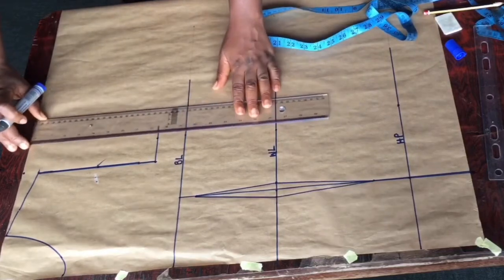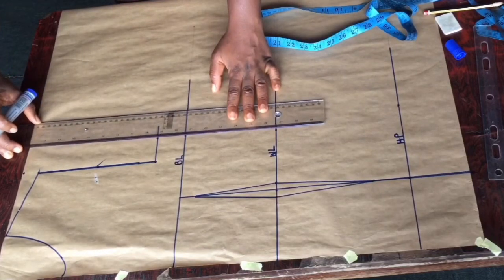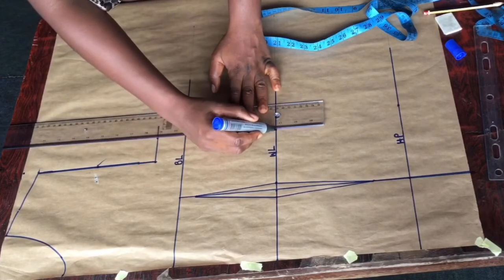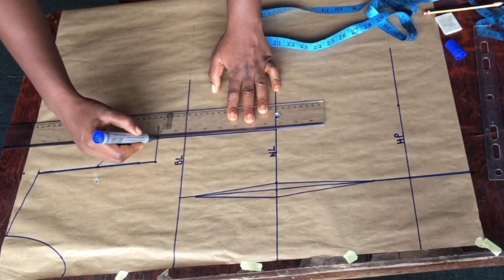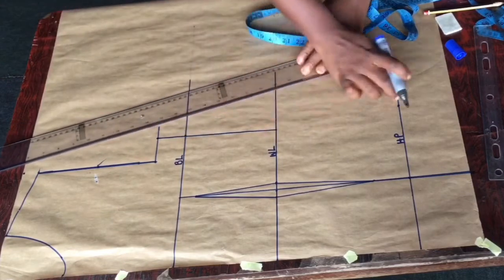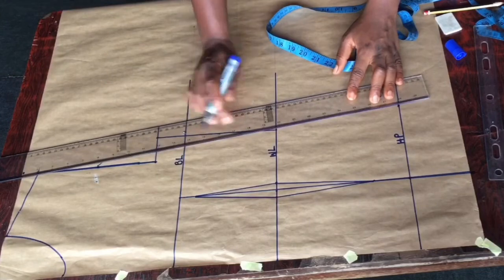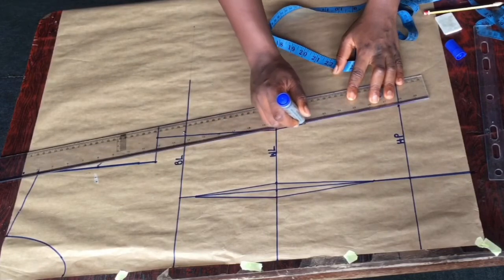So now I am going to connect the 4 points like so with my rule, like so. So I am connecting from my waist straight to my hip.